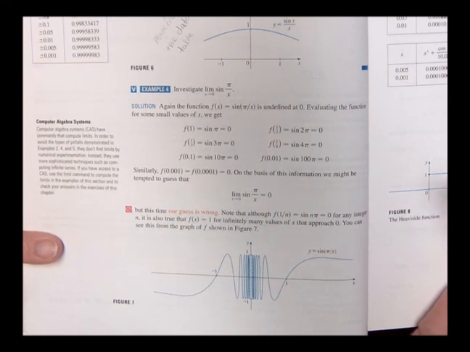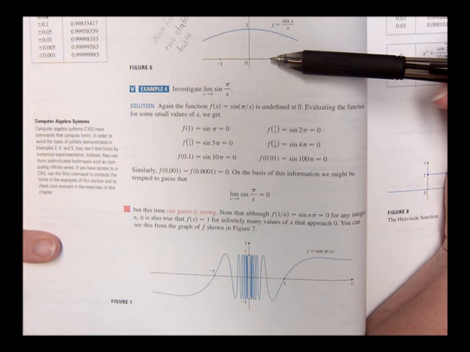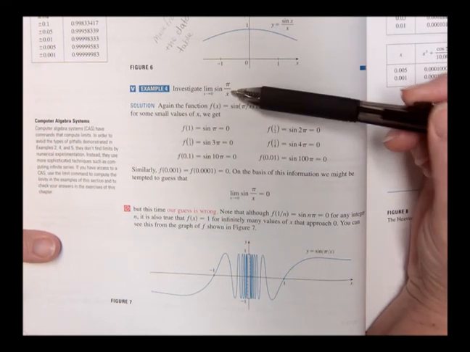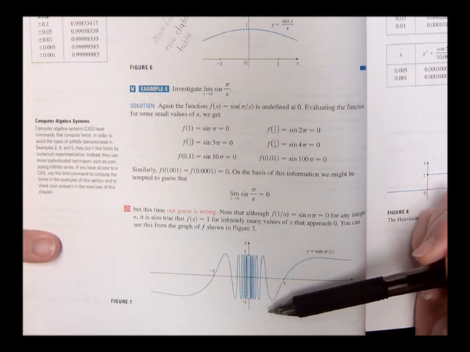So sometimes you might get the right answer as it approaches 1, and sometimes you're going to have to be careful depending on the function.